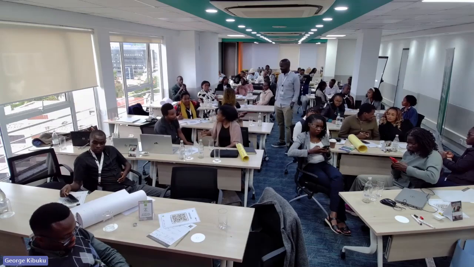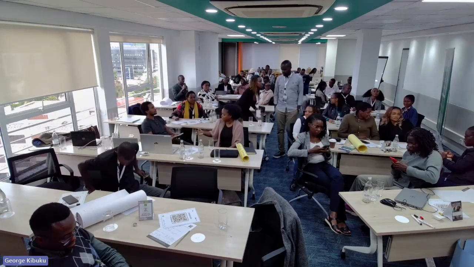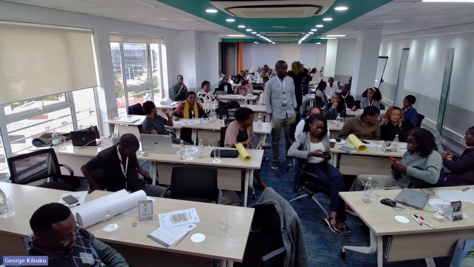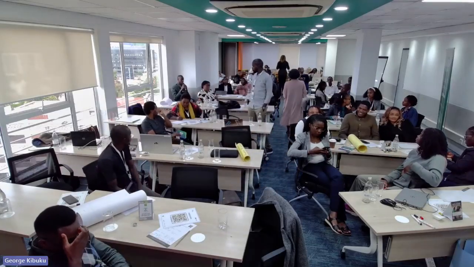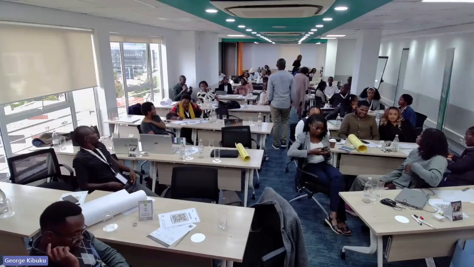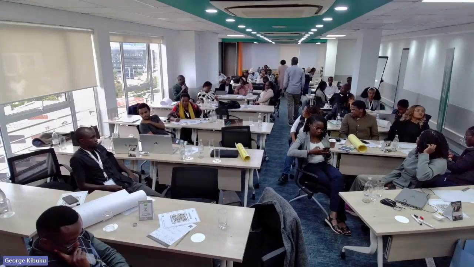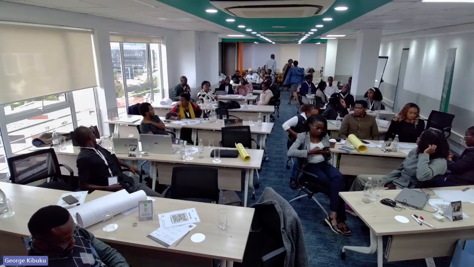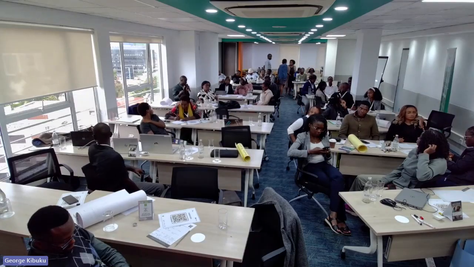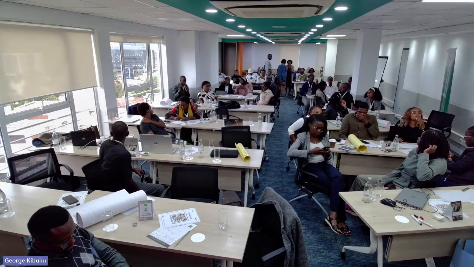So for me, my key takeaway would be on the mode of data collection, from the environment where I am. The primary source of our data collection is by measurement, but at least from this session I've understood that there are different modes we can use to collect data, of course by interview and what have you.